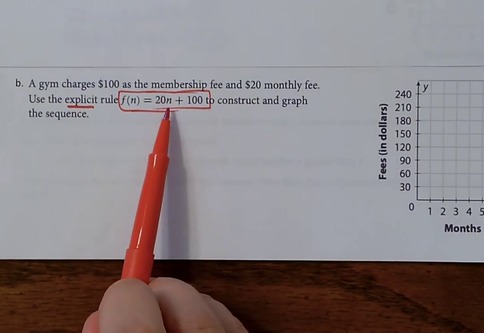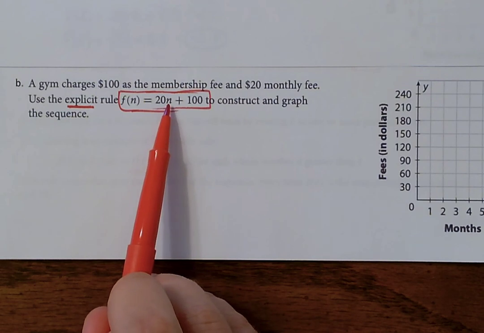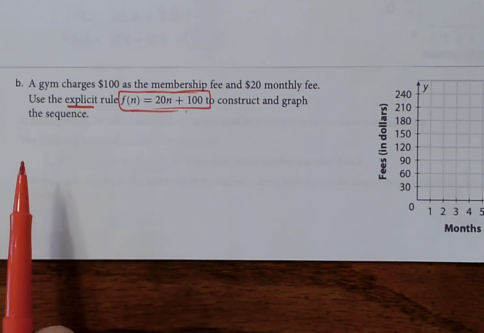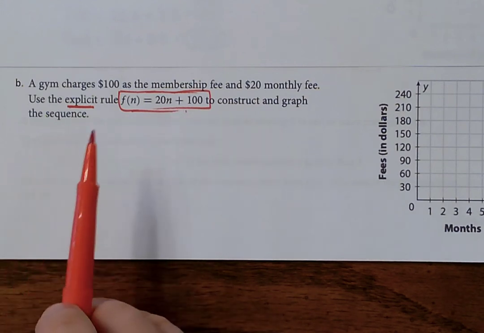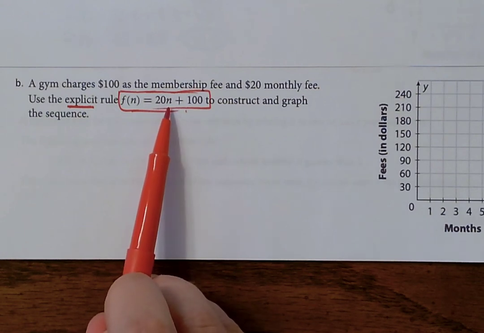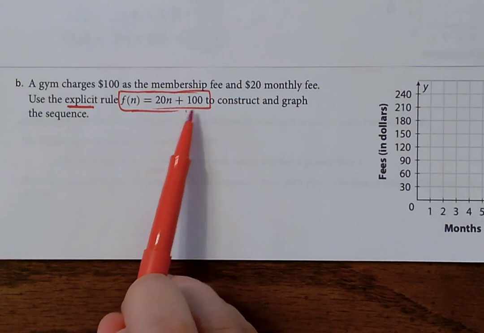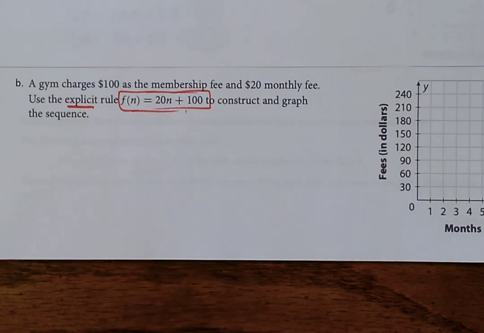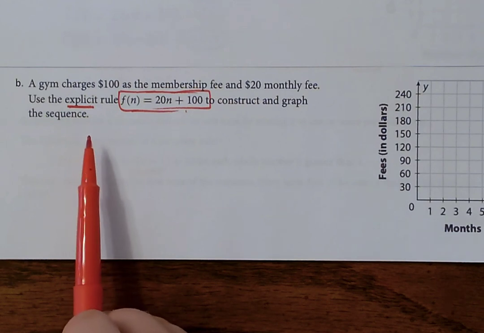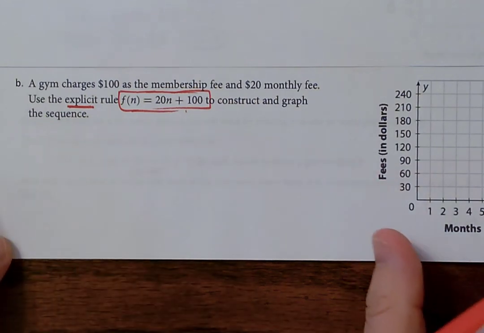Again, if you notice the difference between explicit and recursive, explicit does not have an f of n minus 1. So what this means is if I wanted you to find after 30 months how much it's going to cost, you can plug 30 in, you do 20 times 30 and do plus 100, and you have your answer. So remember, when we're dealing with explicit, you're not using the previous term, you're just using the term that you're on.